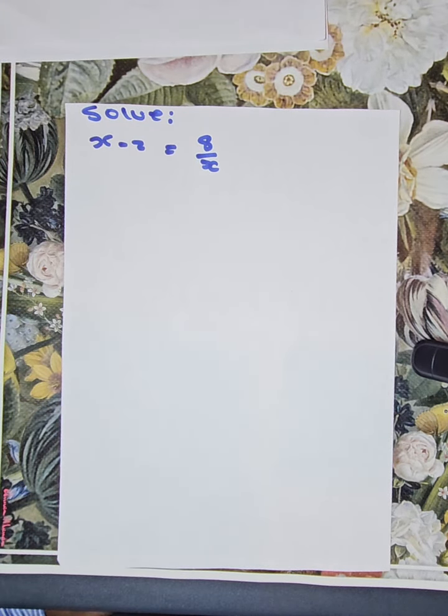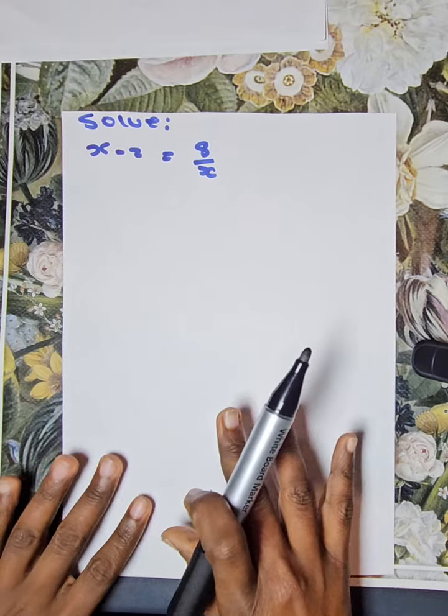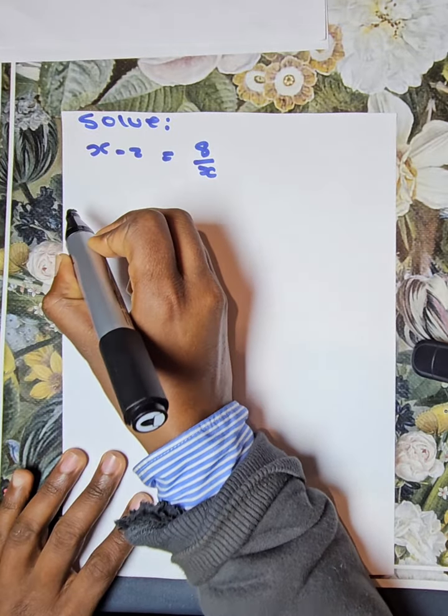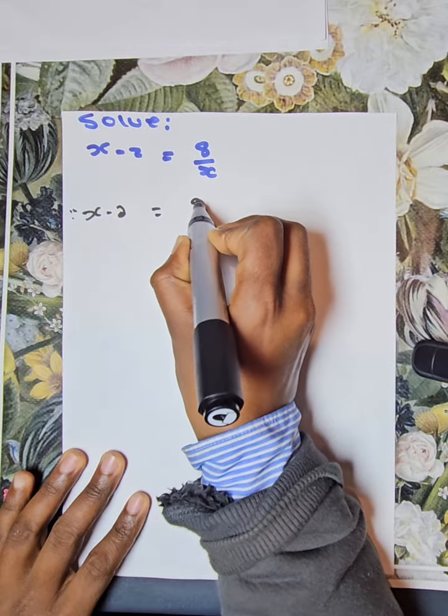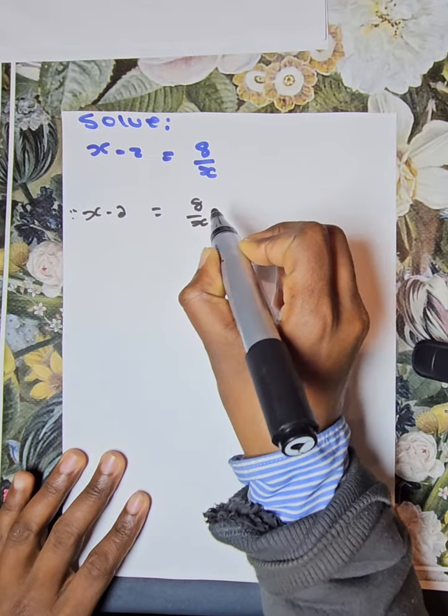Solve x minus 2 equals 8 over x. Well done. Here we have an equation, and on the right hand side a fraction. So the first step that we need is to get rid of this fraction. We're going to therefore say this equals x minus 2, which is equal to 8 over x.